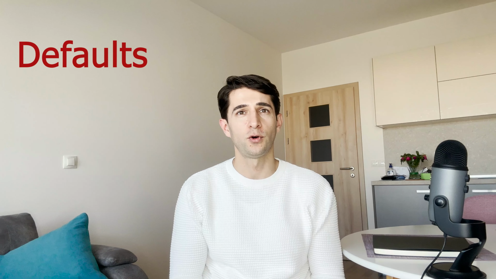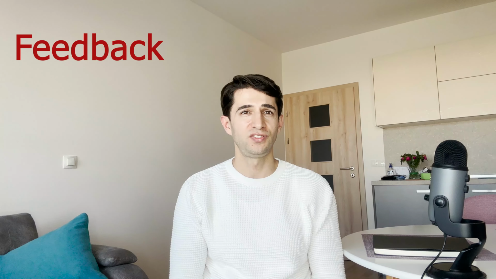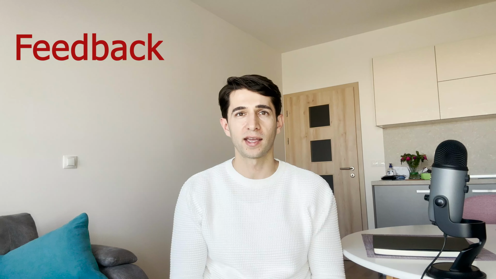The first one is default. We tend to stick with the status quo, so setting a default option can have a big impact on behavior. The second one is feedback. Giving people feedback on their behavior can help them make better choices. The third one is simplification. People are more likely to take action when the steps required are simple and clear. The fourth one is incentives. Rewards and penalties can be powerful motivators.